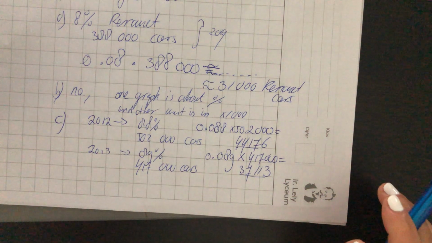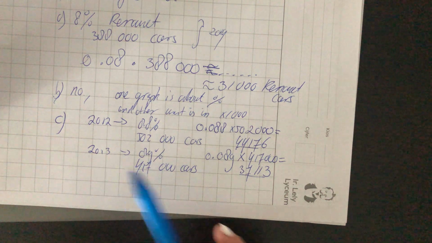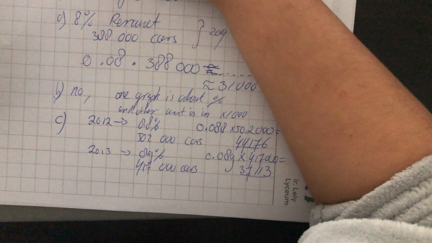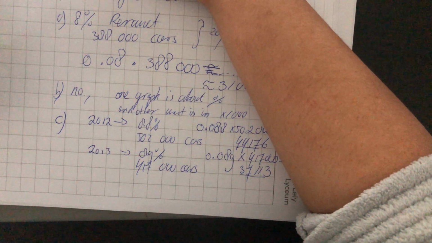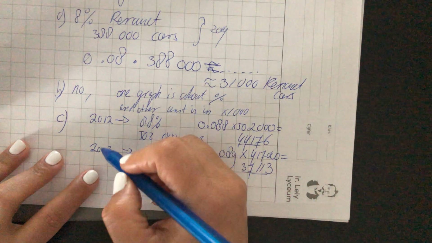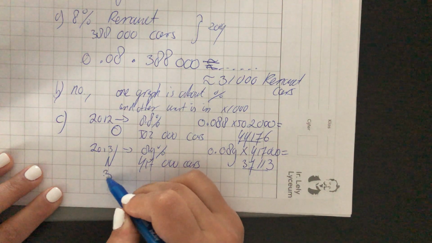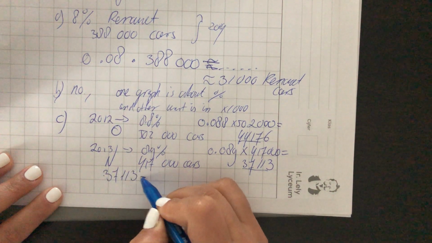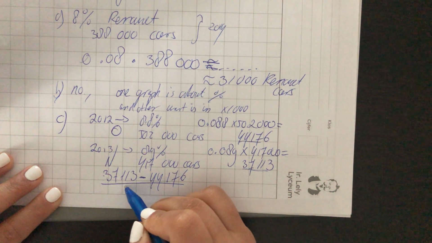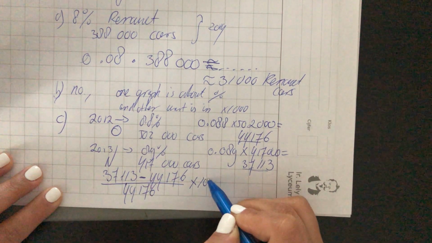So we have to compare these amounts. Let me read the question again. Were more or fewer Renaults sold in 2013 than 2012? So we're comparing new with old. So this is new, this is old. So this is a formula for it. You do 37,113 minus 44,176, divide by old, which is 44,176, times 100.